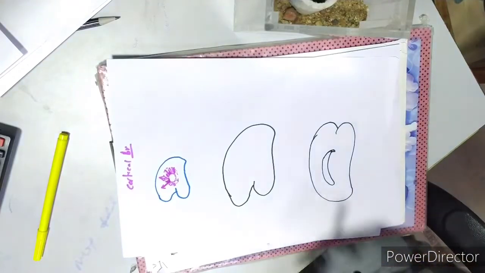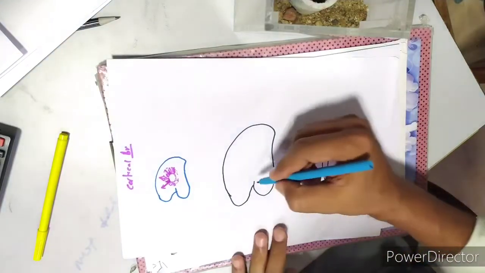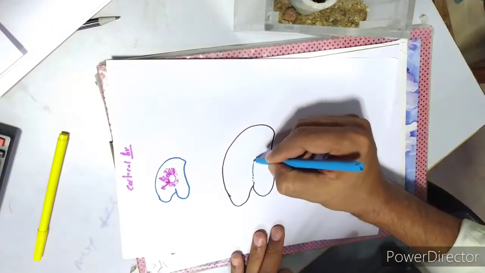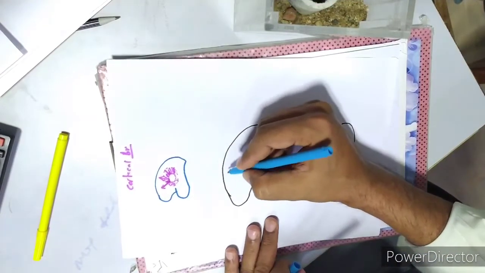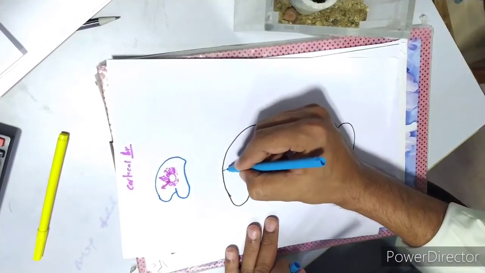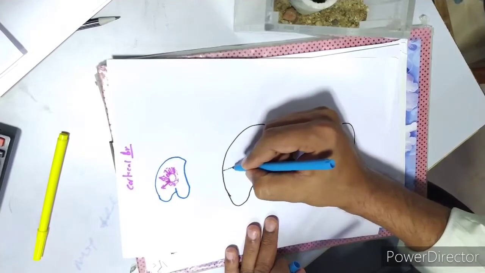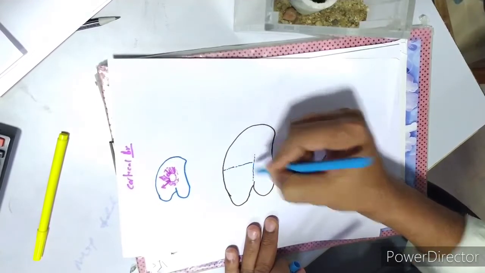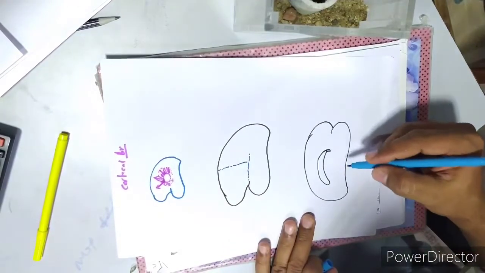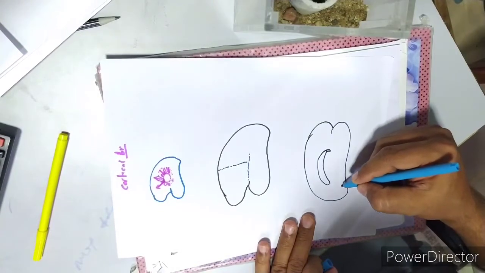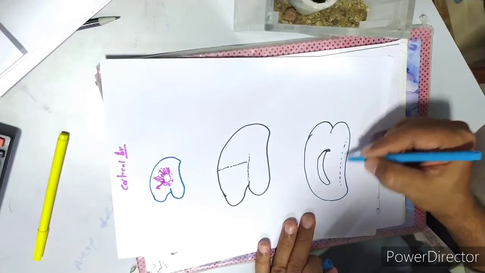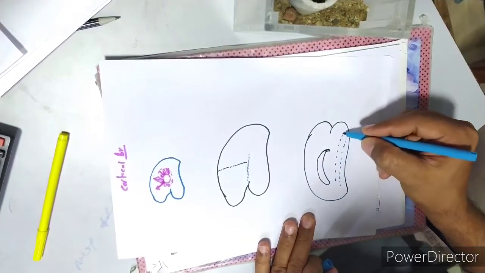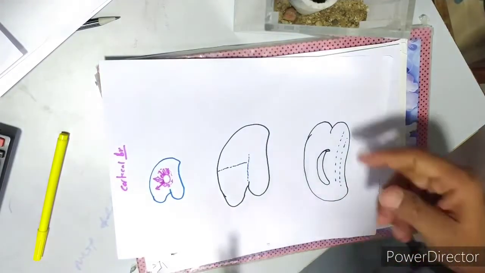Now look here, this is the central sulcus, and this is the lateral sulcus. On the lower side, these are the different sulci on the temporal surface, the inferior surface of the temporal lobe.